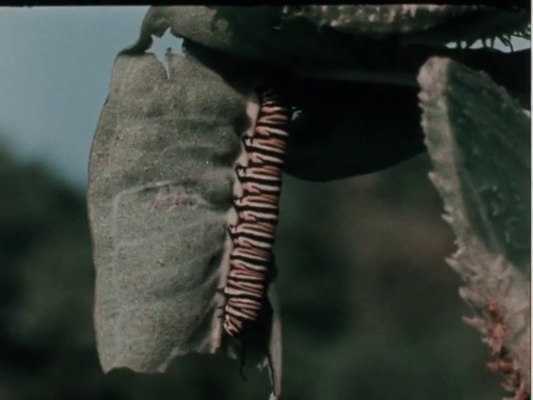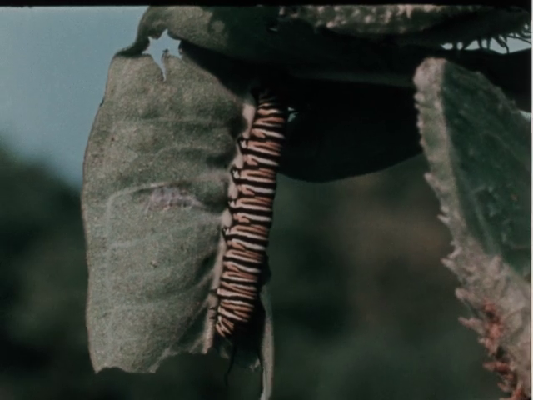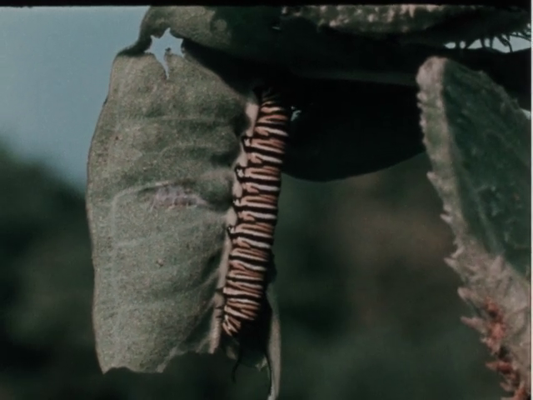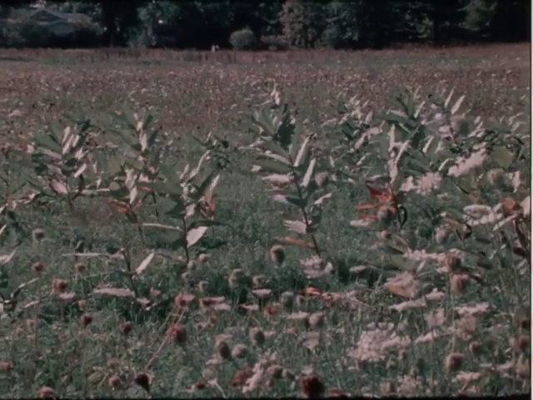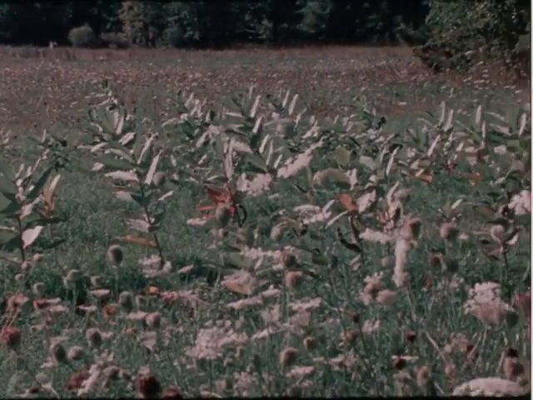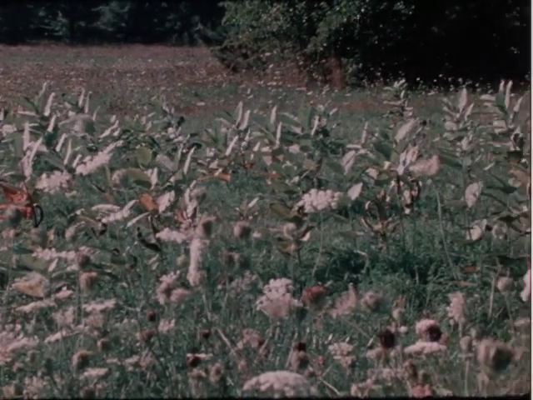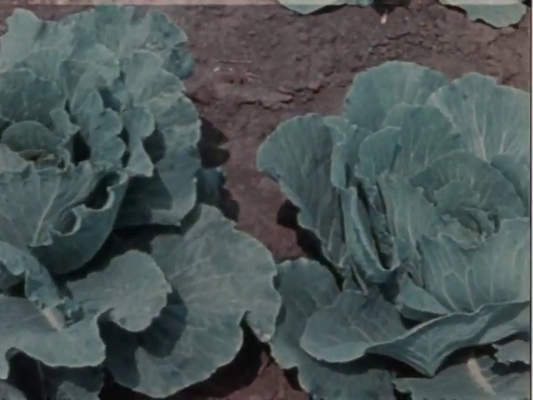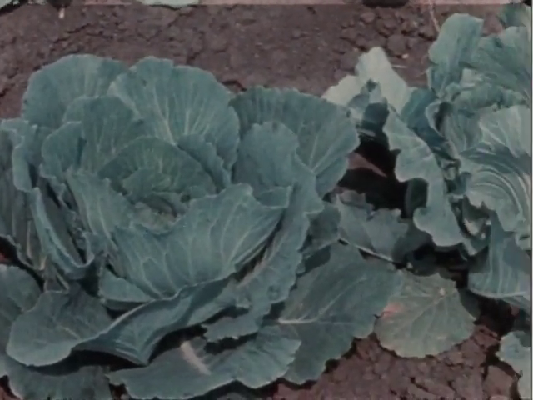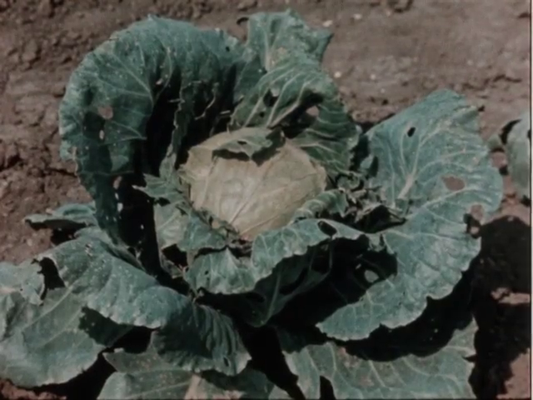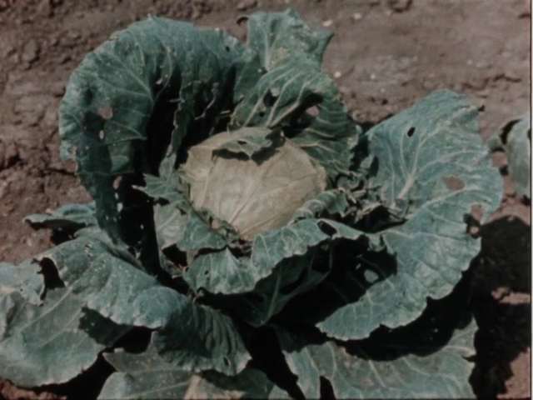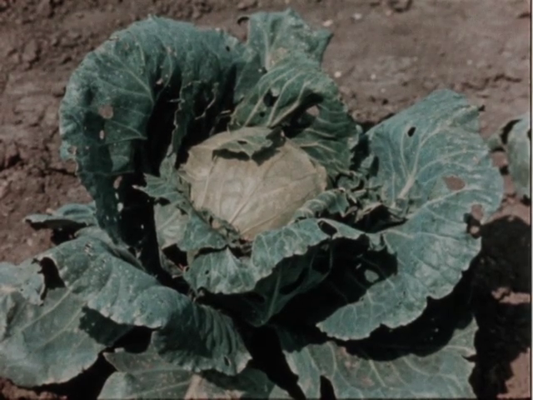This monarch butterfly caterpillar has an adaptation that protects it from the poison. But most other animals avoid the milkweed plant, and so the plant is able to survive. Plants like cabbage also make a chemical that's poisonous to most insects. Of course, people can eat cabbage without getting sick. That's because we don't have the same body chemistry as an insect.